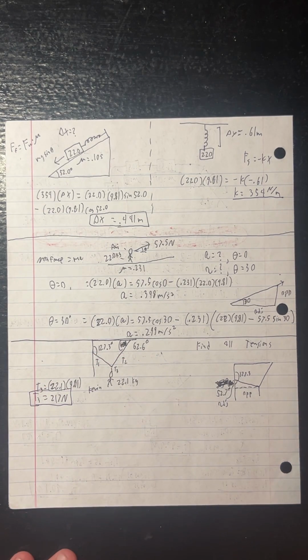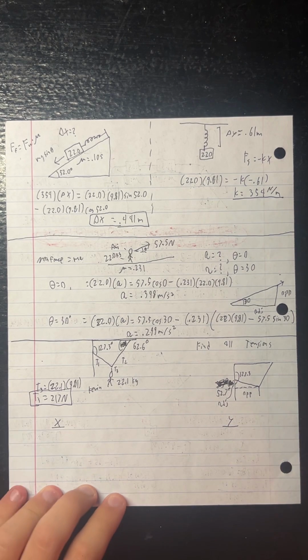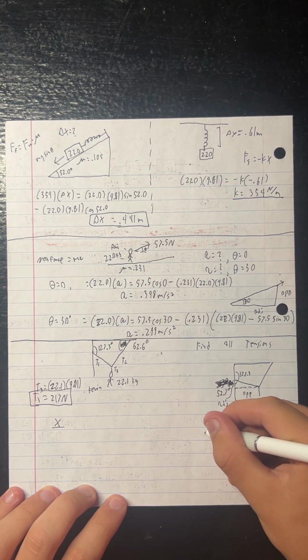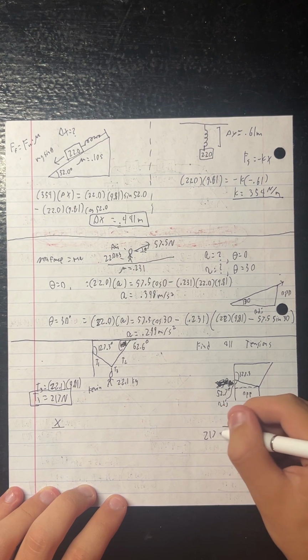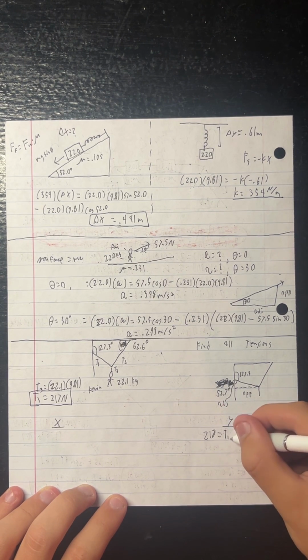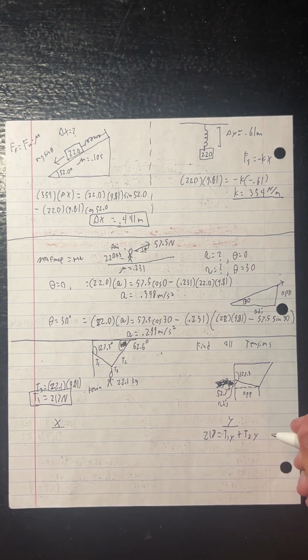Yay. So now we can separate these into X and Y. Now, for the Y, we can do T3 equals, so 217 newtons equals T1Y plus T2Y.